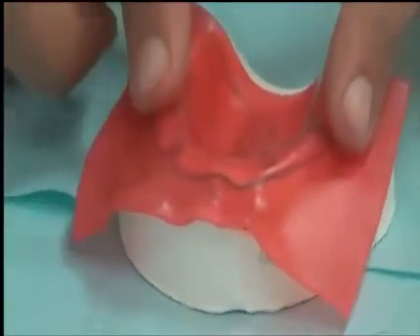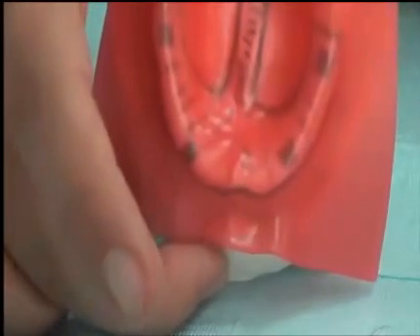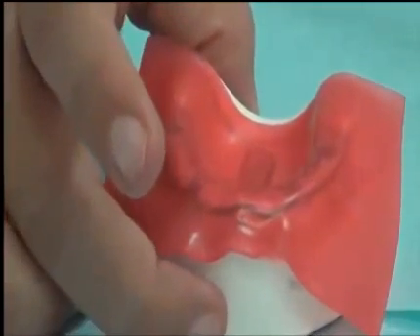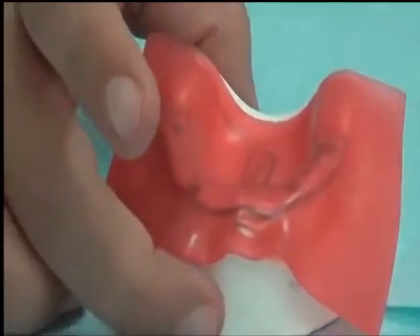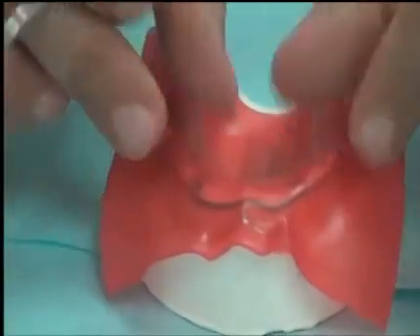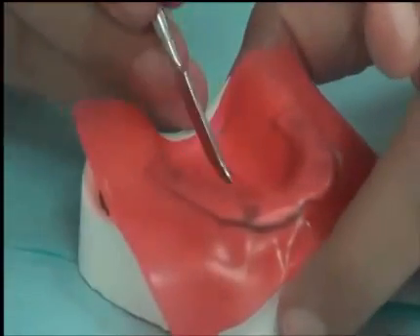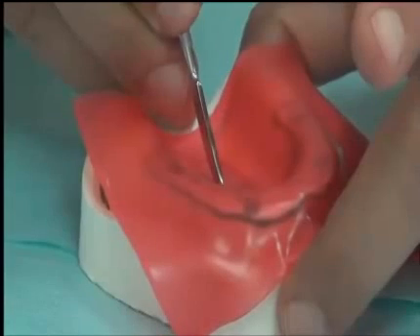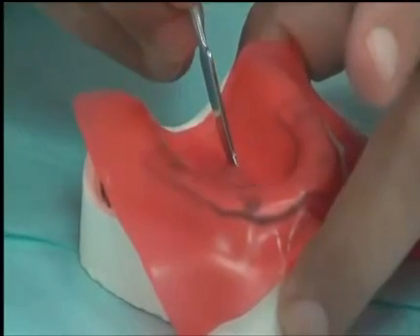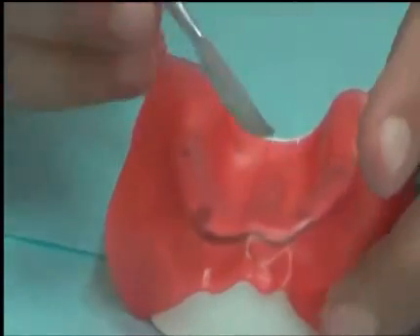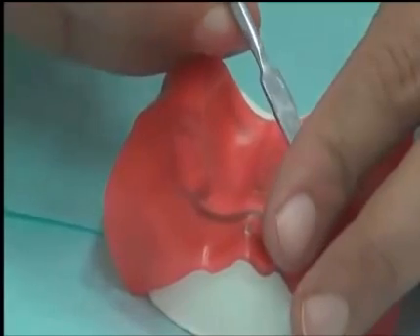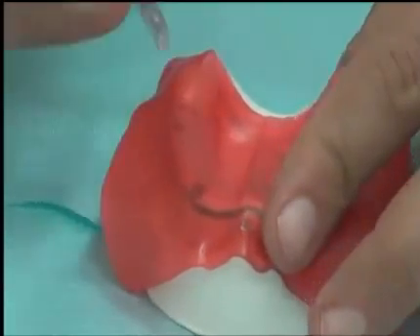And now, because I have drawn on the cast using a dark marker, I could see through it. Now I can use my lacquer cutter and begin cutting off the wax in the areas that I am intending to leave exposed for the tray to come in and touch the areas of the wax I've maintained.